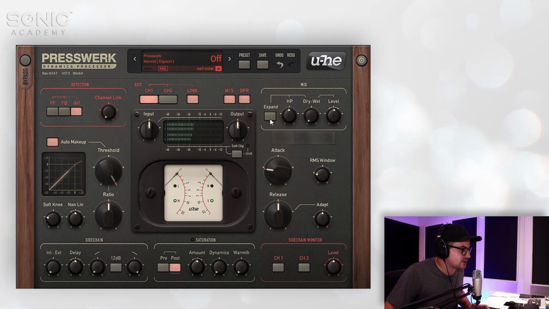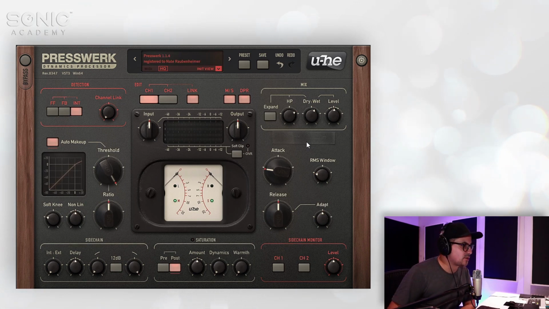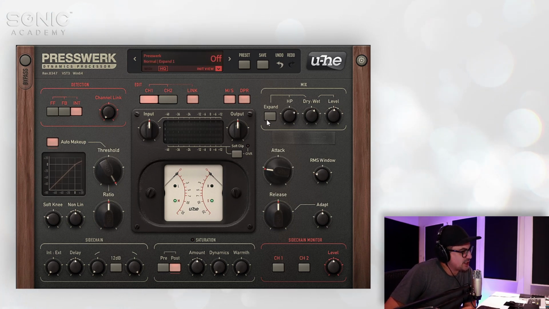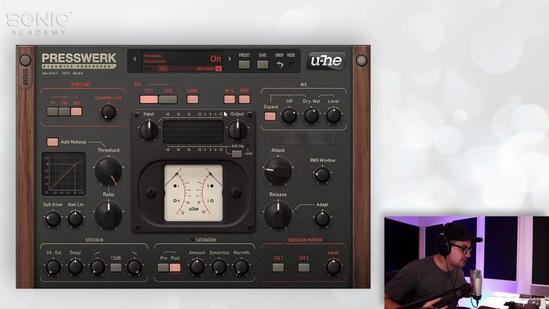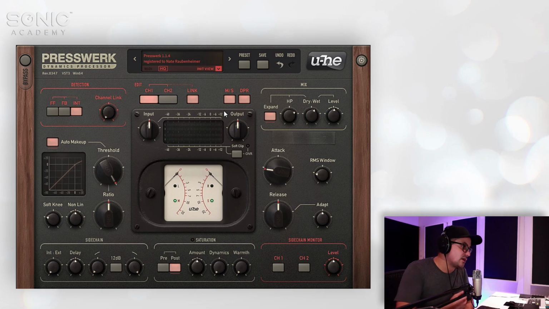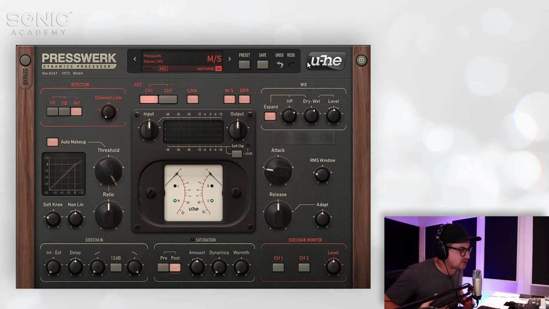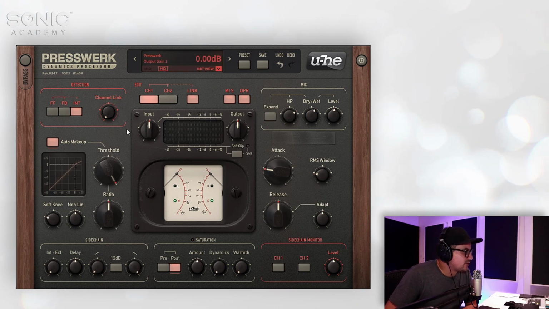If we enable the high pass filter, see, as we mix that back in, we can have just the highs being compressed heavily and then roll off the bottom end as well at the output stage. You've also got an expand button here. This enables downward expansion on the outputs as well. This will help create a slightly more lively signal out of Presswerk, right up to the point that it can create almost gated effects on the transients.